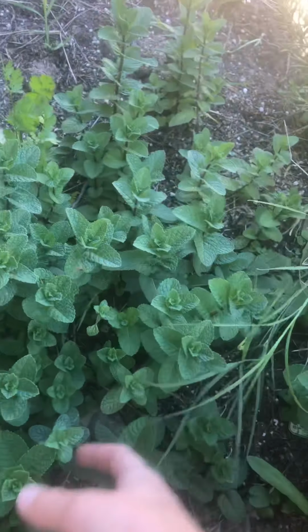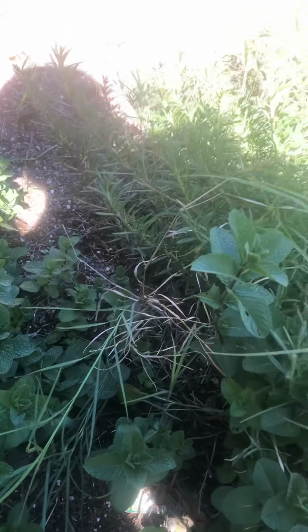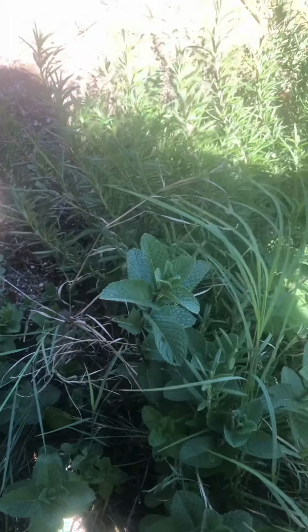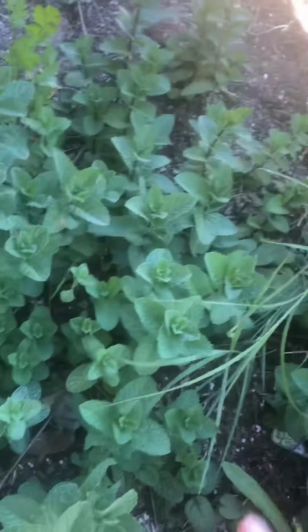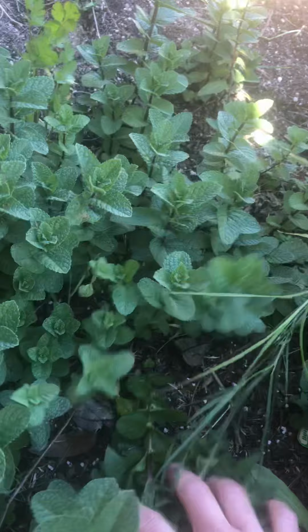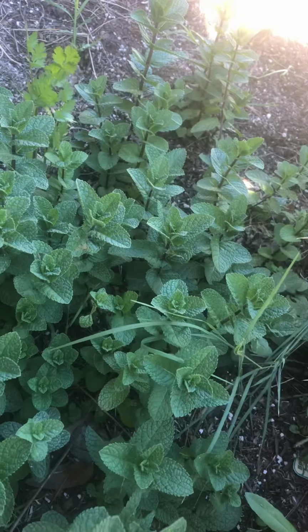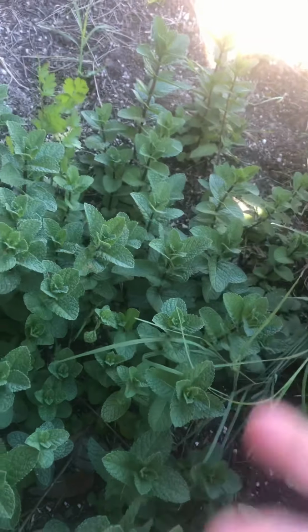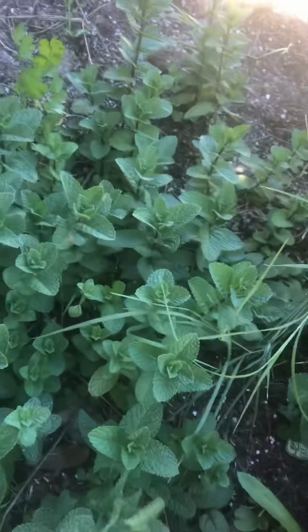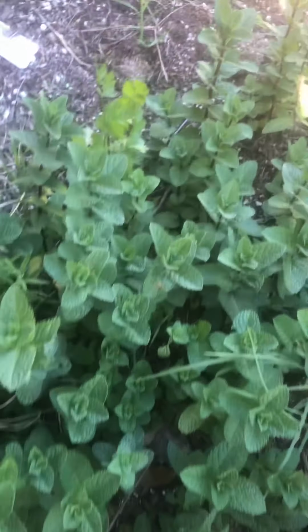But if you look at this mint, last year, as you can see by the stick, it was really tall and really bushy, even bushier than this rosemary. If you look at this mint though, it's not growing like that this year. There are different shoots coming up from the ground. Why do you think it's adapted like that?